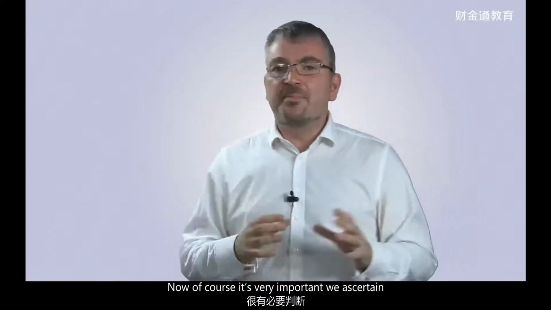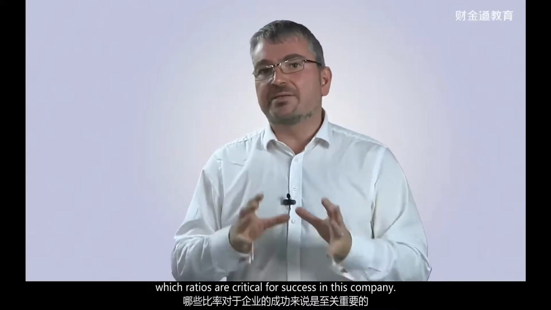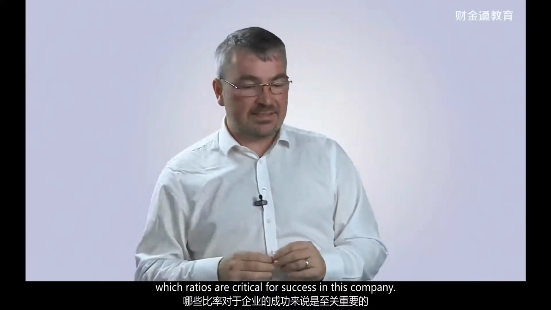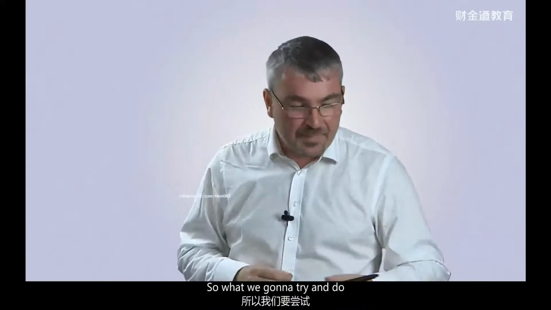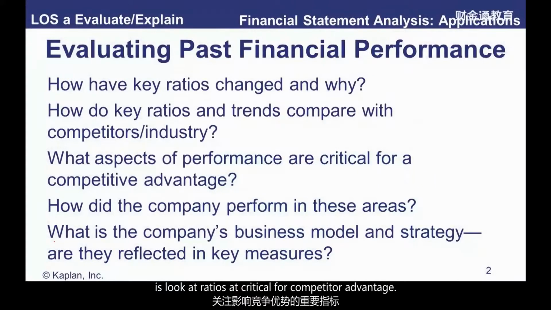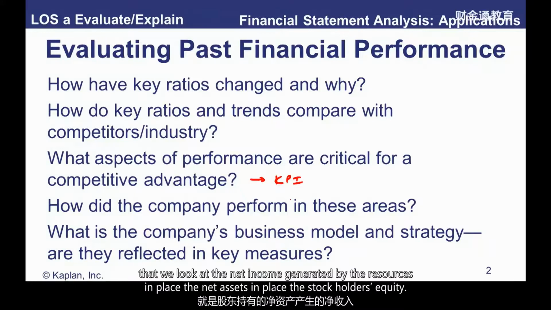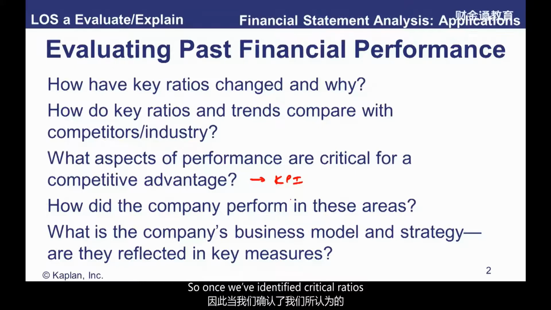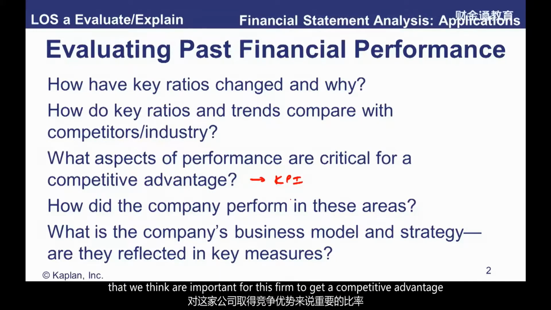Now, of course, it's very important that we ascertain which ratios are critical for success in this company. So what we're going to try and do is look at the ratios that are critical for a competitive advantage. In other words, what are our key performance indicators for this firm? ROE tends to be a very typical one that we look at, the net income generated by the resources in place, the net assets in place, the stockholders' equity. So once we've identified critical ratios that we think are important for this firm to get a competitive advantage, we then need to see how the company performed in these areas.